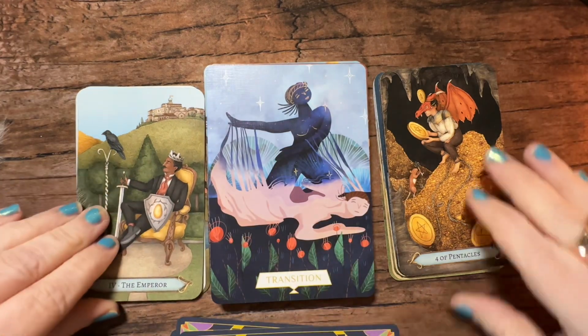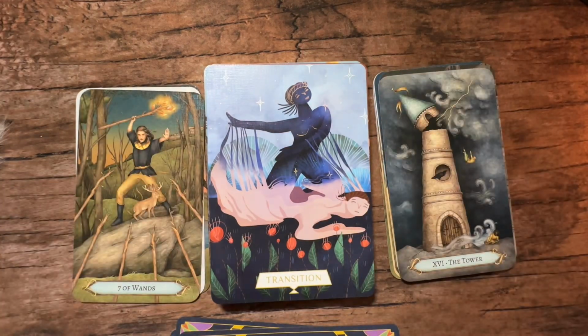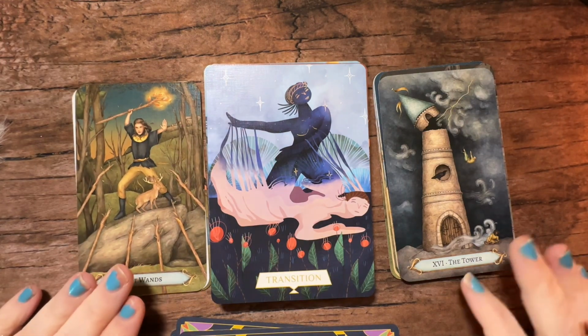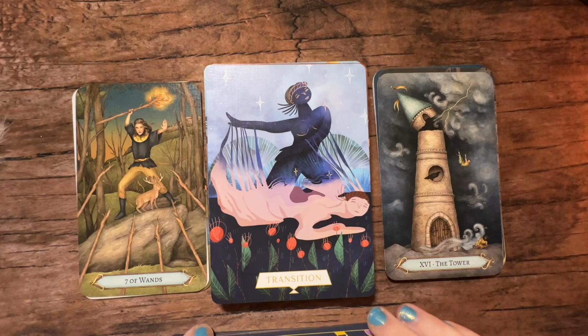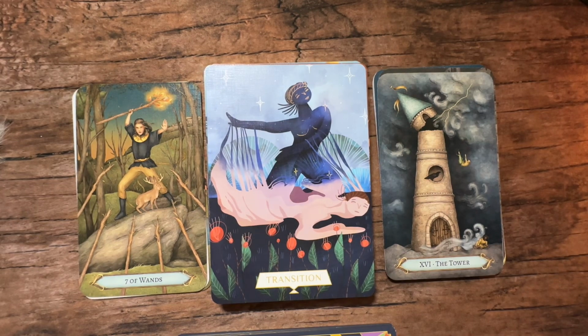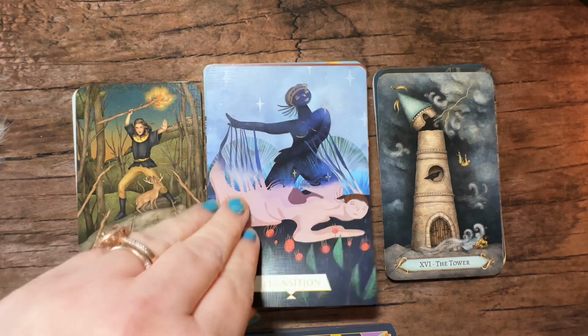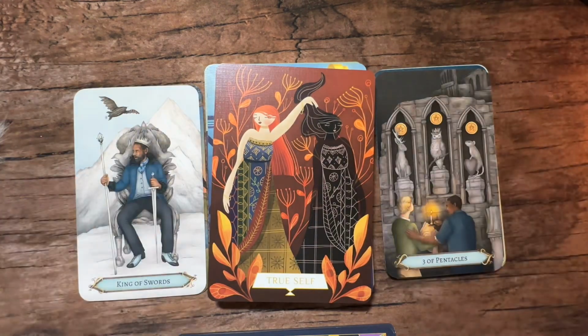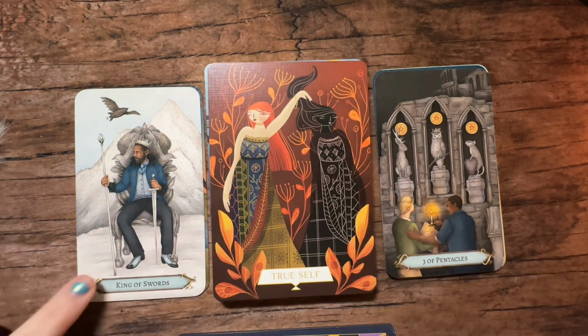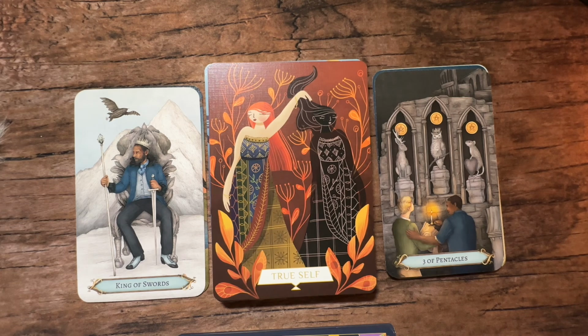I think these look good. I mean, obviously, I would want to read all of it for self-exploration, or more deeper, but I mean, you can easily get meanings out of these as well. 7 of Wands with the Tower and Transition. Oh, yeah. One last one, because I have one more oracle I want to show. And this is King of Swords with 3 of Pentacles and True Self. Wow.